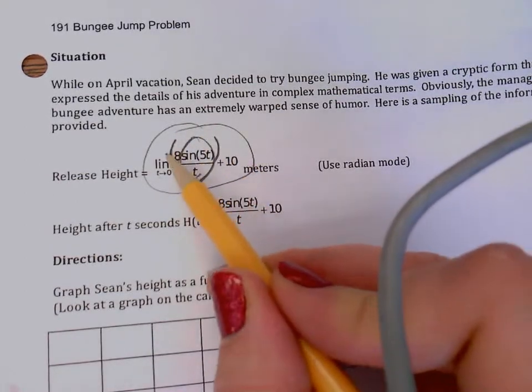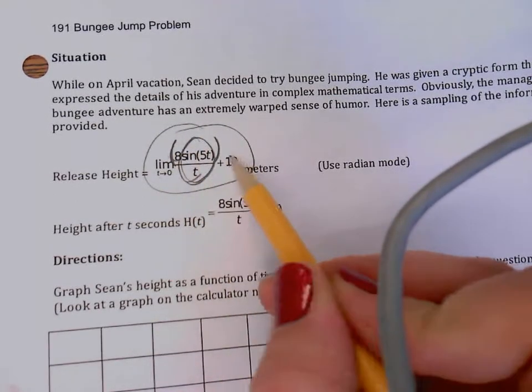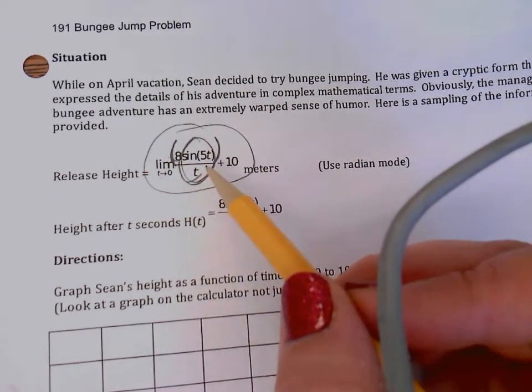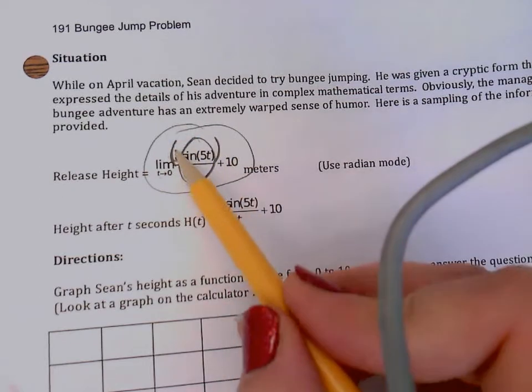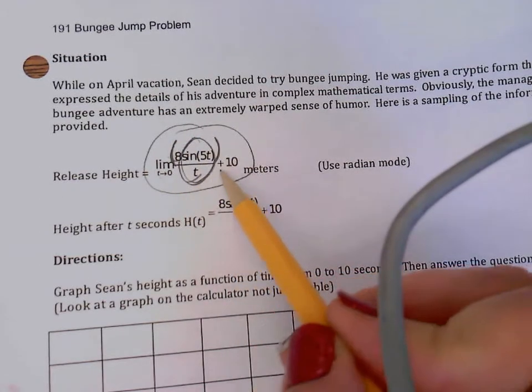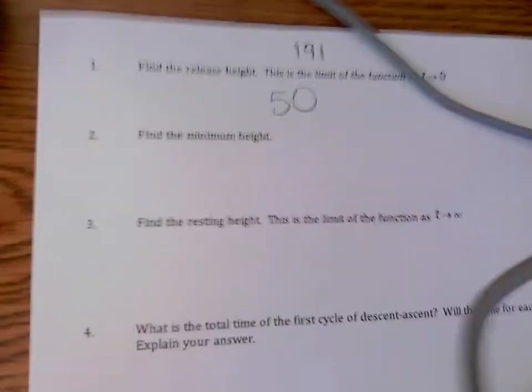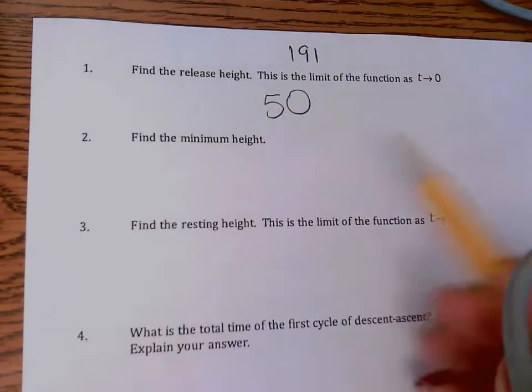What's 8 times 5? What's plus 10? So didn't you just evaluate the limit and it is 50 indeed? Because 8 times 5 is 40 plus 10 is 50. What the table is telling us is what we get analytically as well.